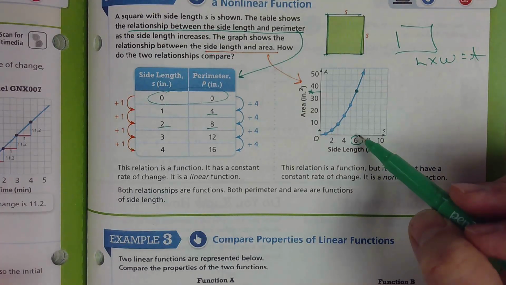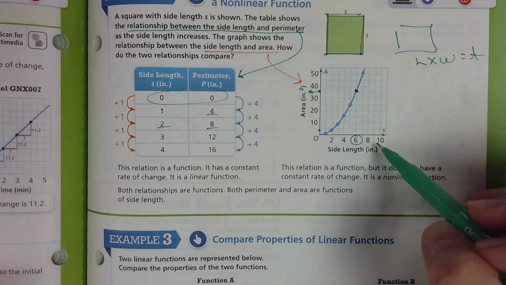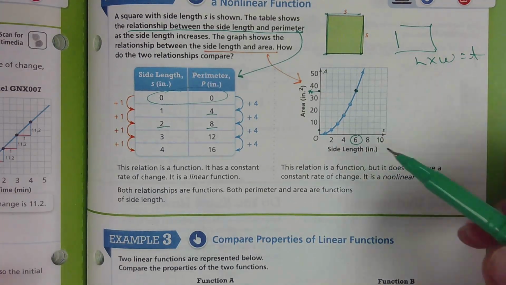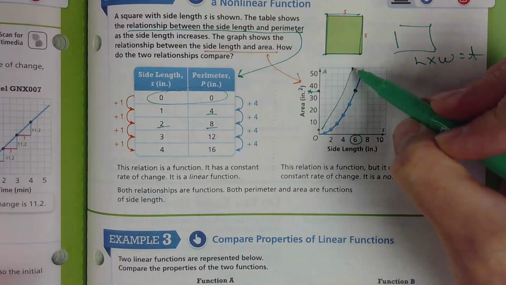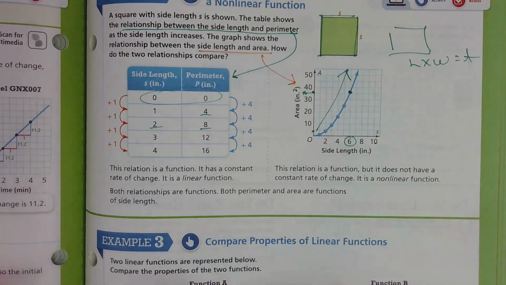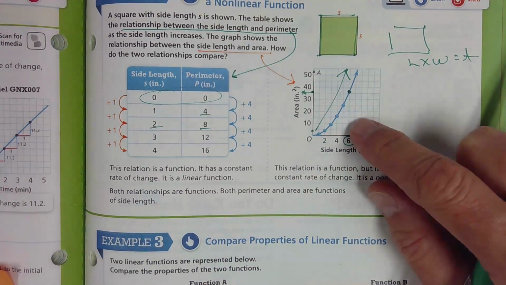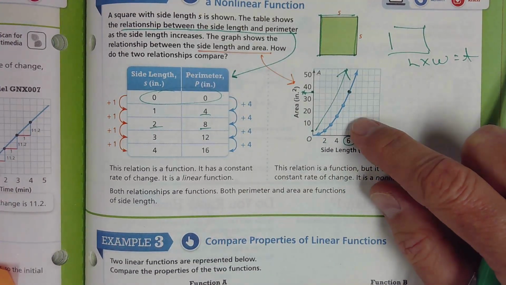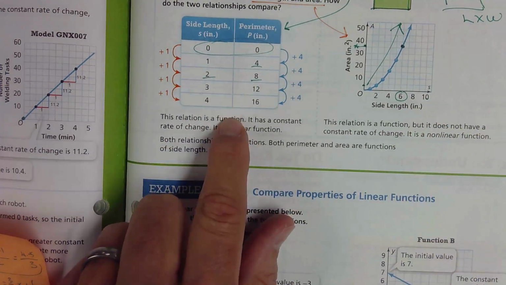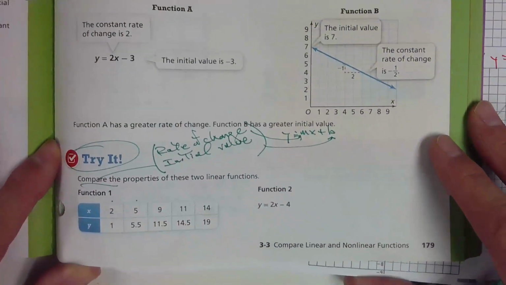What's that? 36. It's going to be 36, right about there. If the side length is 10, it's going to be 100. So this goes up exponentially, and it's curved. So whenever you see a graph that looks like this, they might be talking about area versus perimeter, which would be a straight line. Okay. Example 3.